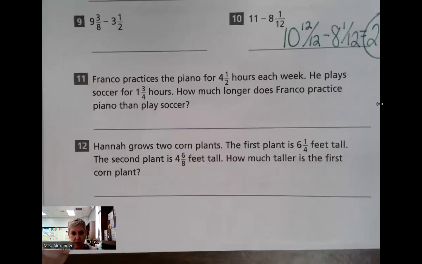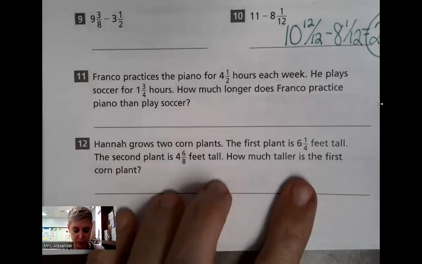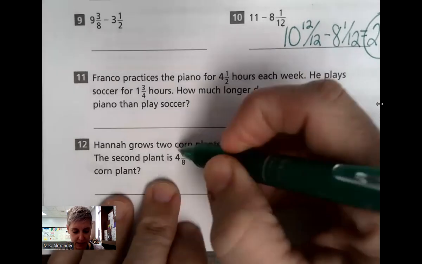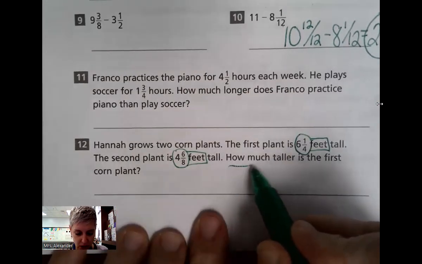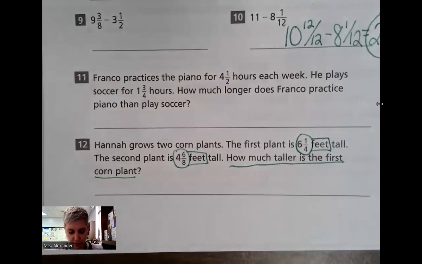Ooh, number 12. Hannah, I wonder if she's watching. Hannah grows 2 corn plants. The first plant is 6 1/4 feet tall. The second plant is 4 6/8 feet tall. How much taller is the first plant of corn?